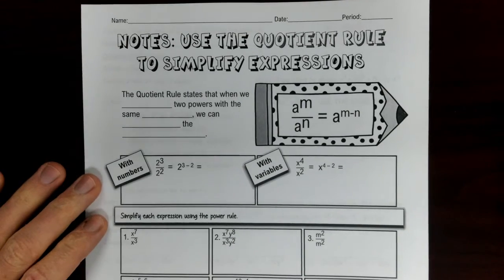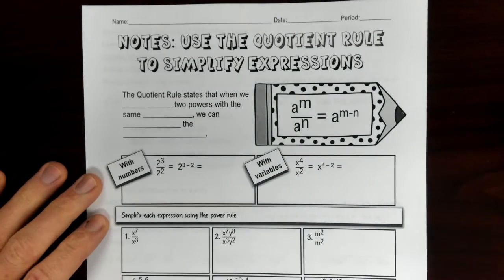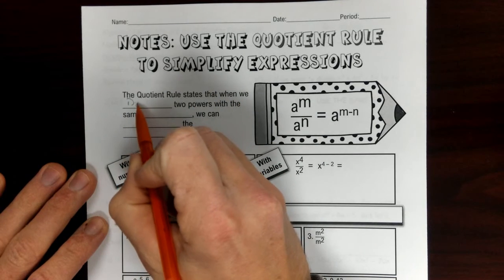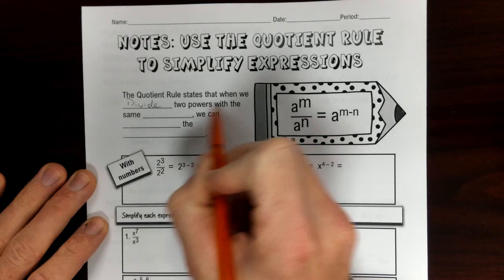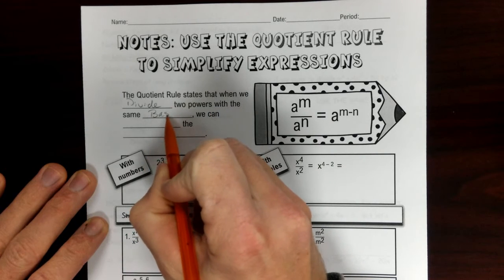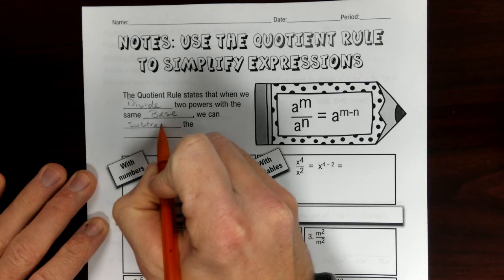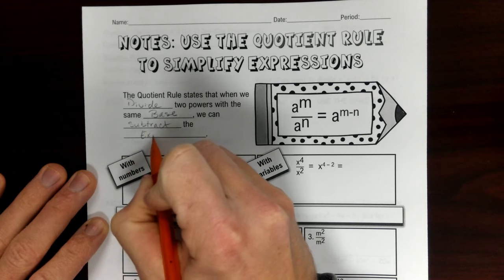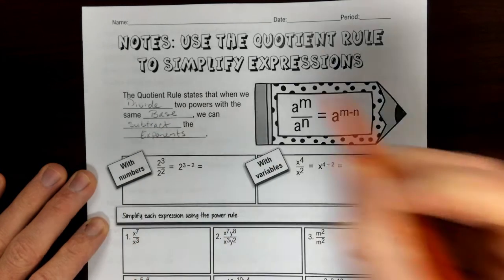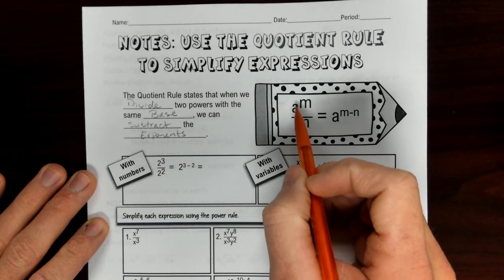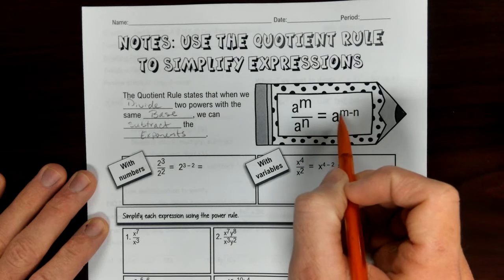Alright guys, let's look at dividing exponents. Alright, so the quotient rule. The quotient rule states that when we divide two powers with the same base, we can subtract the exponents. Alright, so when we divide two powers with the same base, we can subtract the exponents.